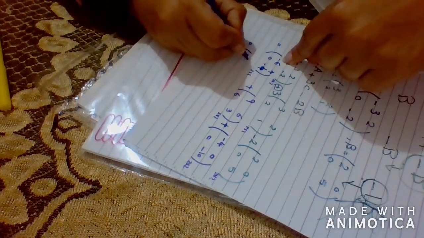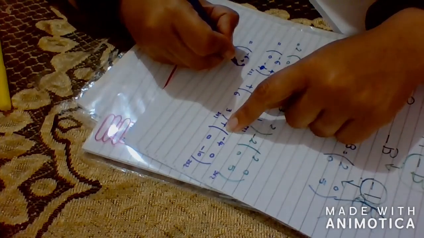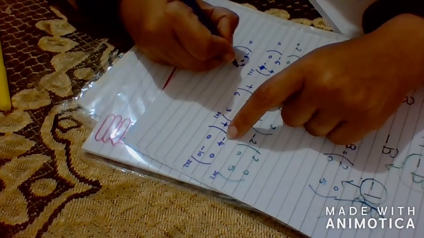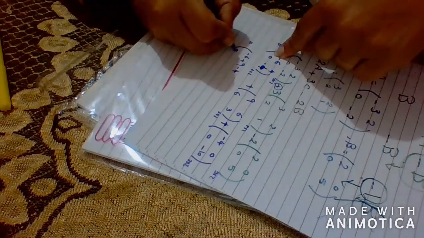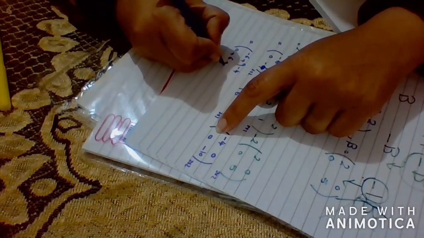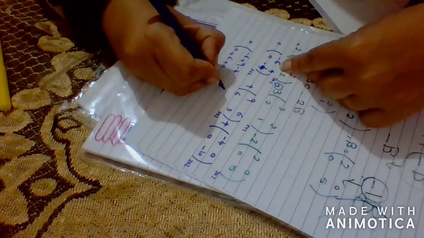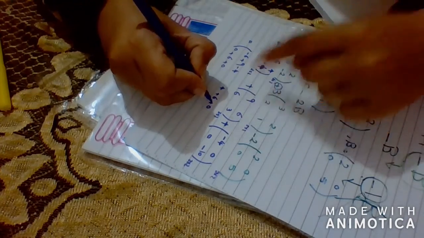First element plus first element plus first element: minus 6 plus 9 minus 4, it's coming minus 1. Then 0 plus 6 plus 0. 4 plus 6 plus 0.